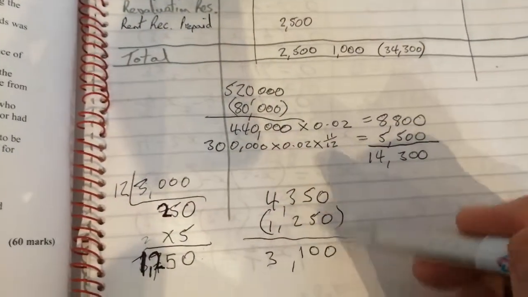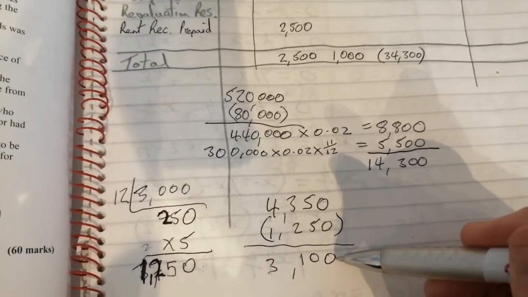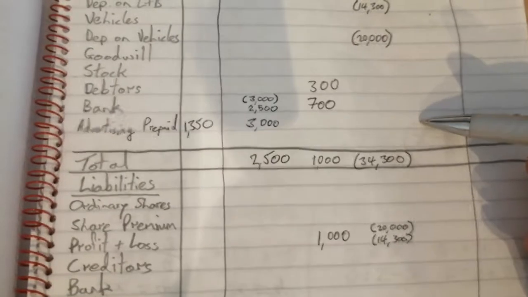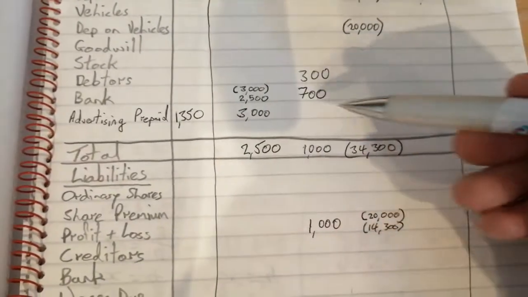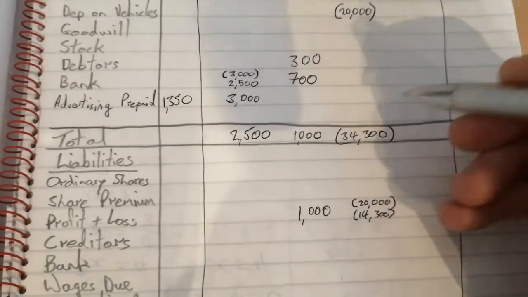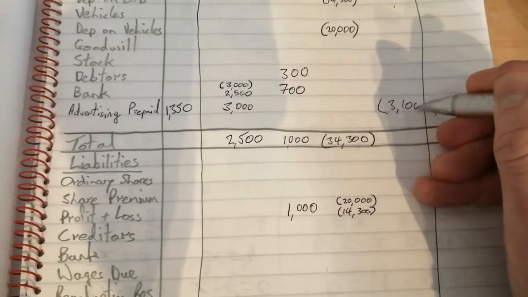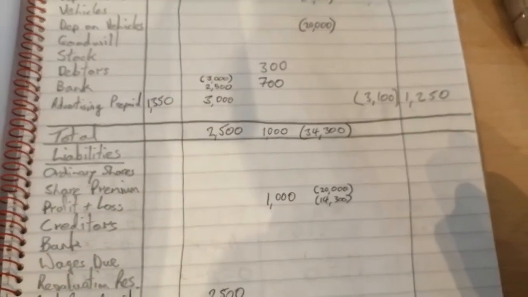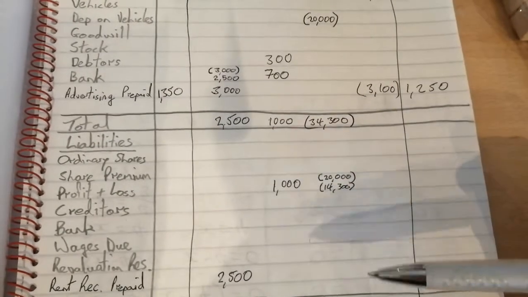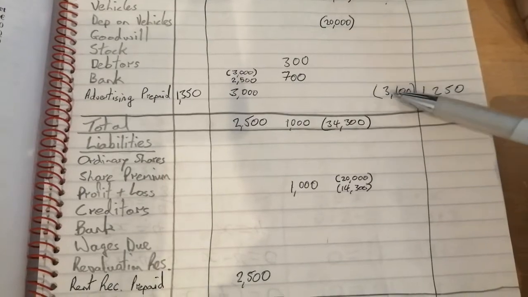So I know that I have to reduce this 4,350 by 3,100 to get left with 1,250. So in here, I need to reduce the total of this line by 3,100 to get to this figure of 1,250. So I need to put in a minus 3,100 here. Okay, minus 3,100.